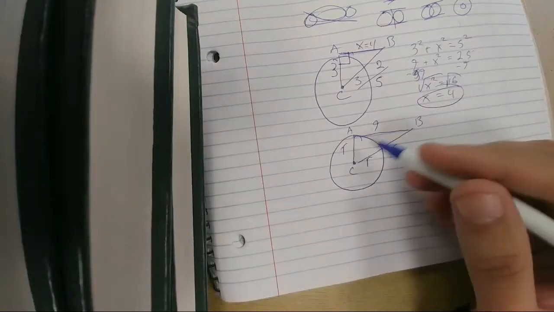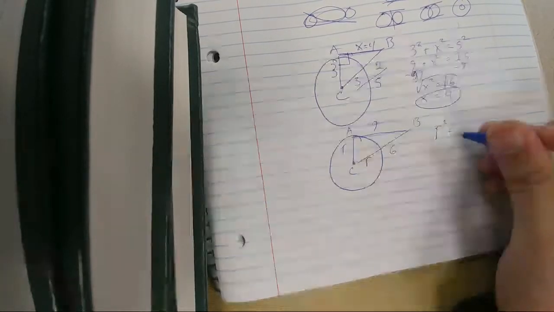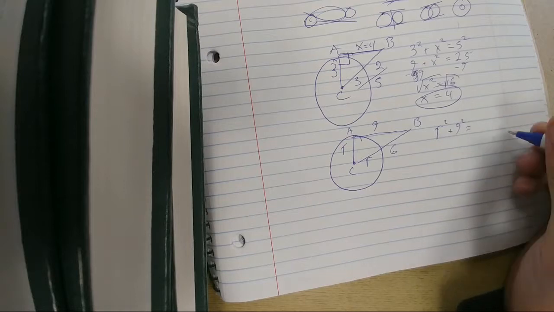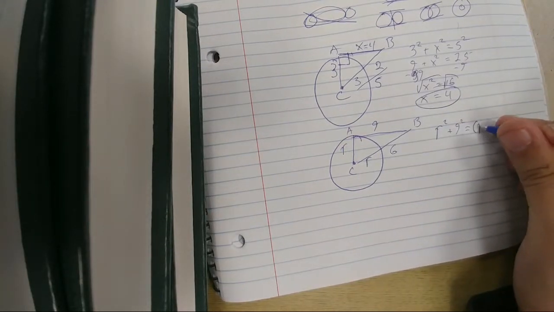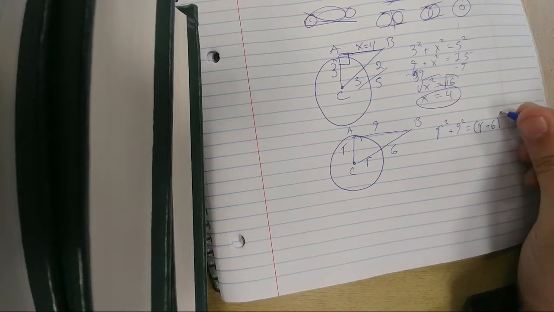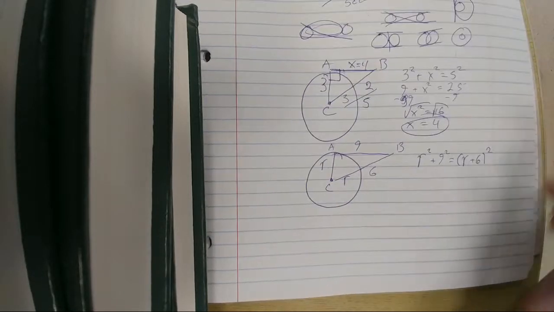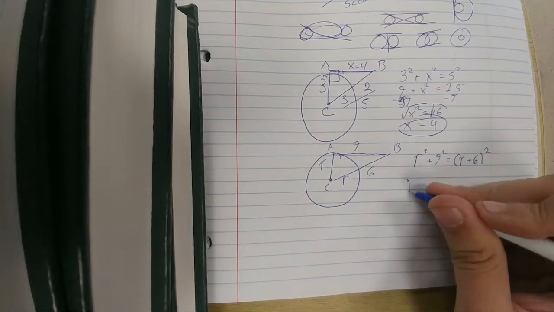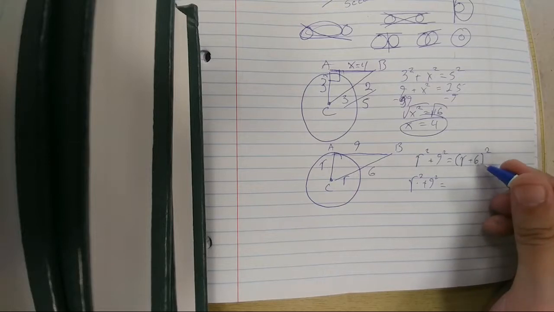So in order to do this, we're going to have to set this up. R squared plus 9 squared equals, now this whole line is R plus 6 squared. You got to make sure you put it in parentheses and the square is on the outside. So you have r squared plus 9 squared equals r plus 6 squared.